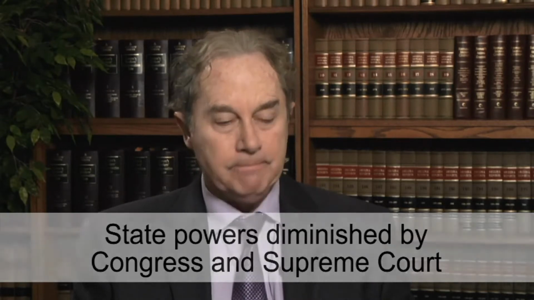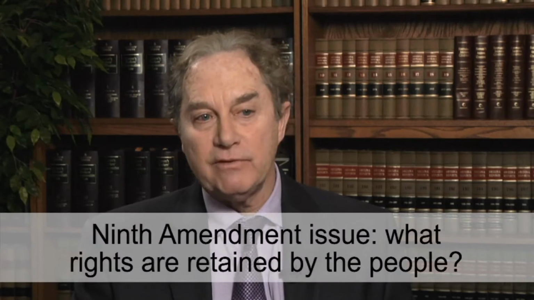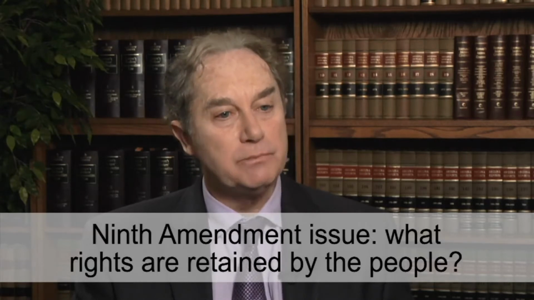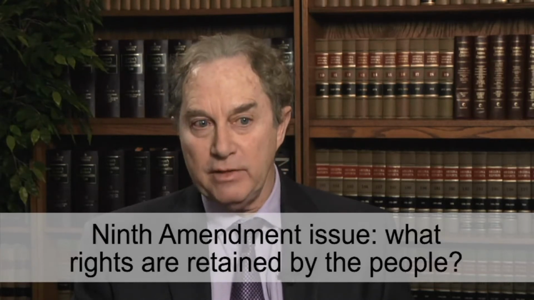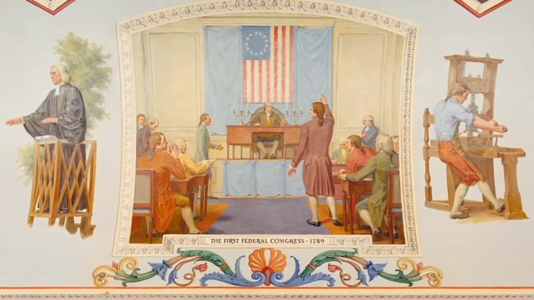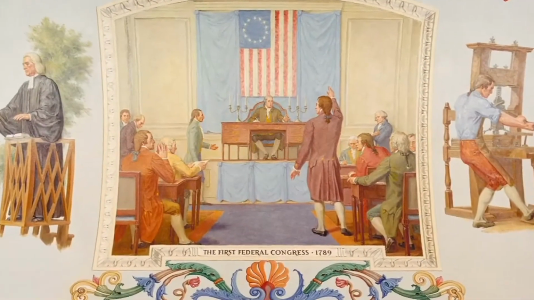The 9th Amendment, equally as controversial, has been at the heart of some of our great disputes, because the 9th Amendment provides that the enumeration in this Constitution of certain rights shall not be construed to deny or disparage other rights retained by the people, which raises the question immediately, what are those other rights retained by the people?